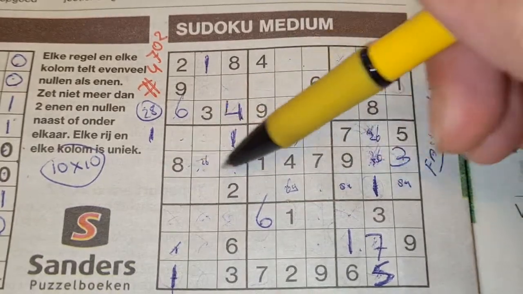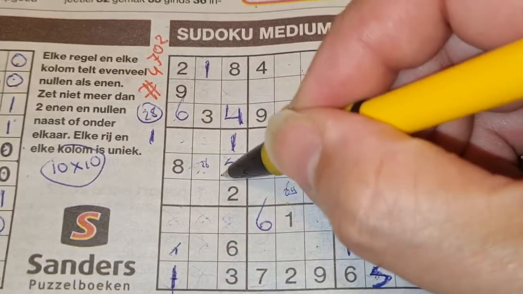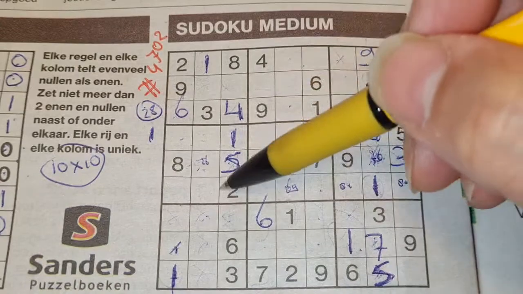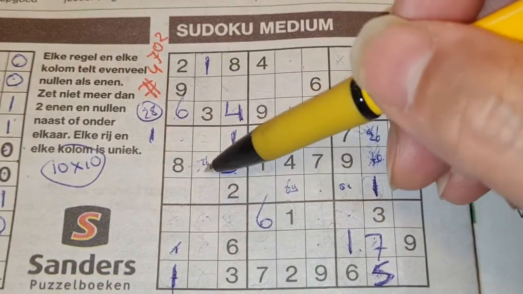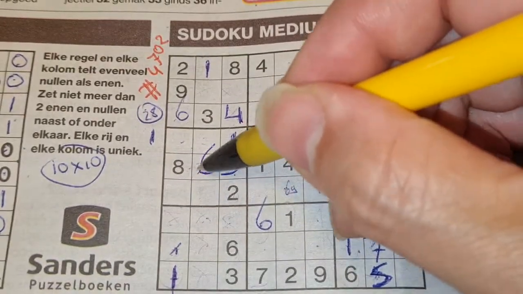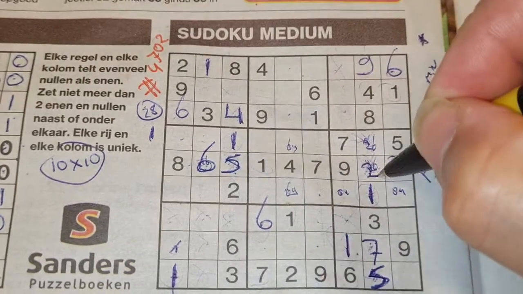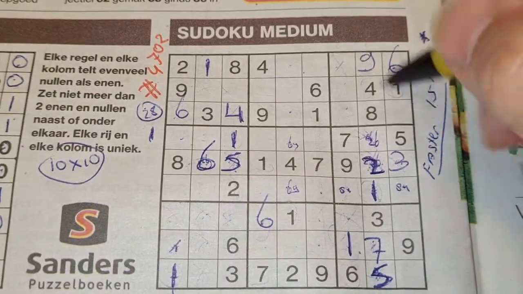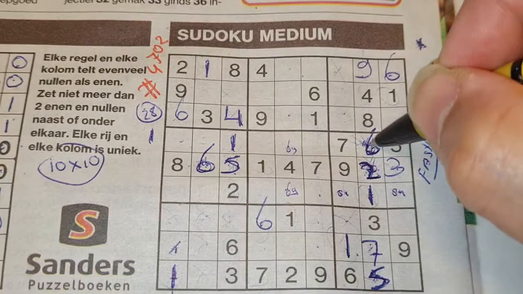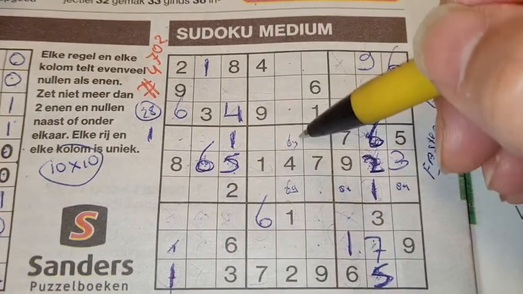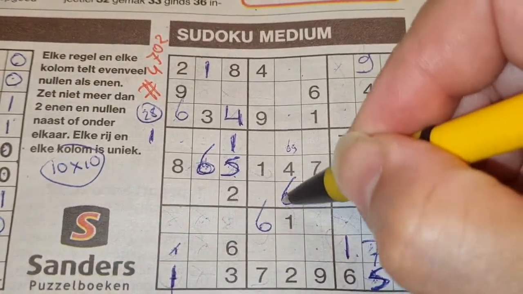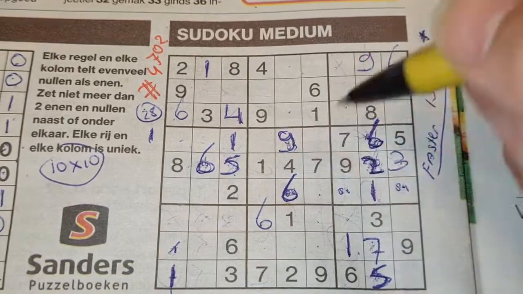So 1 digit left in the middle row for the number 5. We have a 2 in this big square, so this box can't be 2 anymore. This box should be a 6, and that box should be a 2. 1 box left in this column for number 6. Now we have a 6 here, so this box can't be 6 anymore. That box should be 6. And this box should be 9.